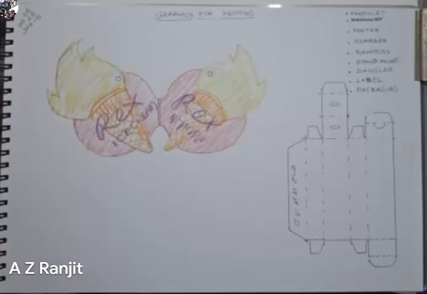A3 will be the minimum size for a poster. A poster is something that you will post, stick on a wall or whatever. Generally, we stick it on the transformer boxes, right? Junction boxes, we stick it on and get electric shock. Okay, we won't talk about that.